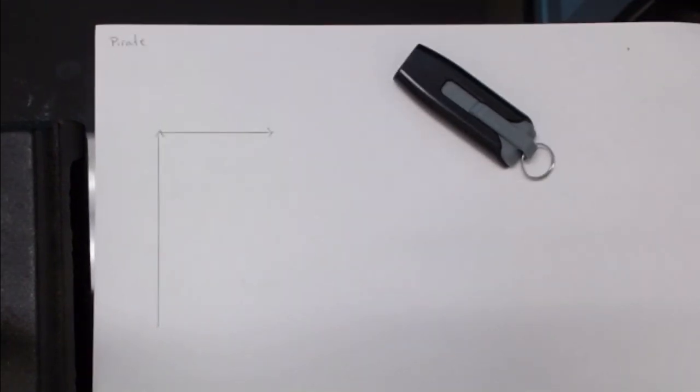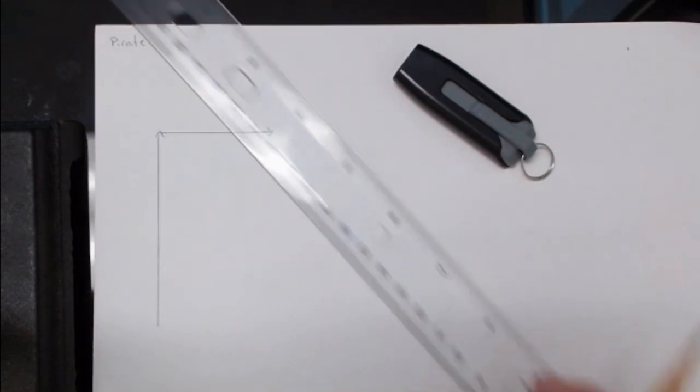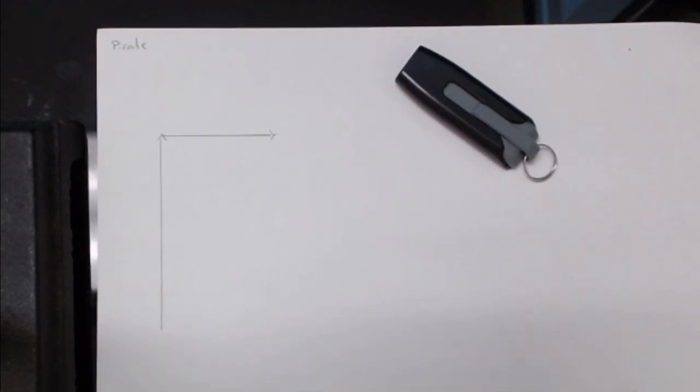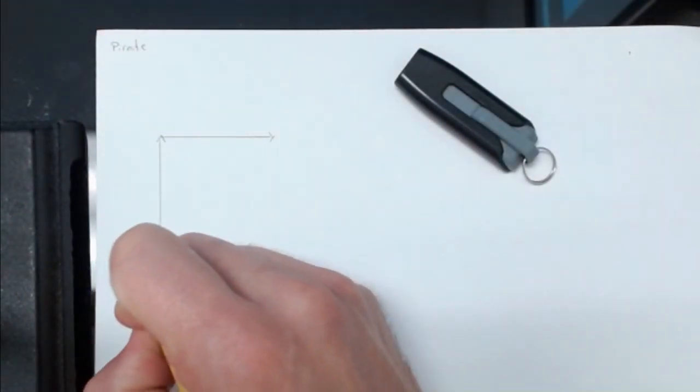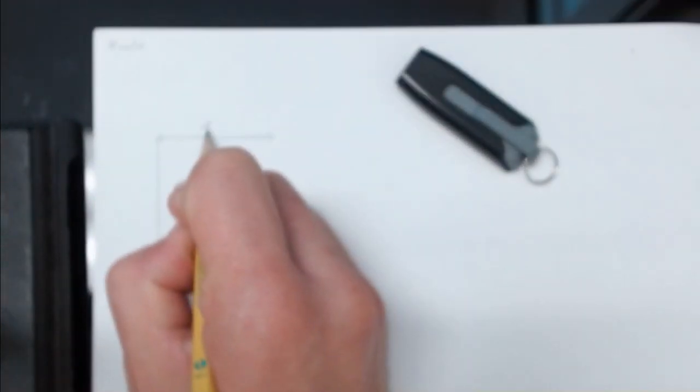All right, so we've got our pirate goes up 7. Now I used scale, right? I used centimeters here, so I went up 7 centimeters and to the right 4 centimeters so that I have those directions in there, but I'm going to just label it as well. So we've got 7.0 miles north and 4.0 miles east.